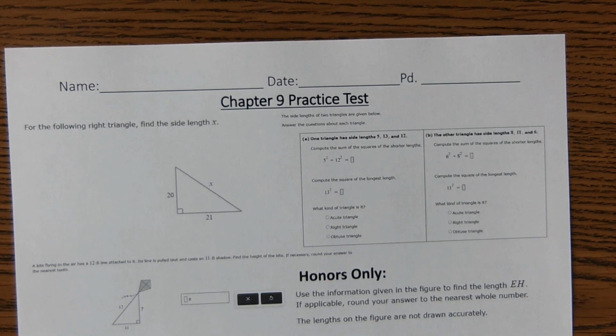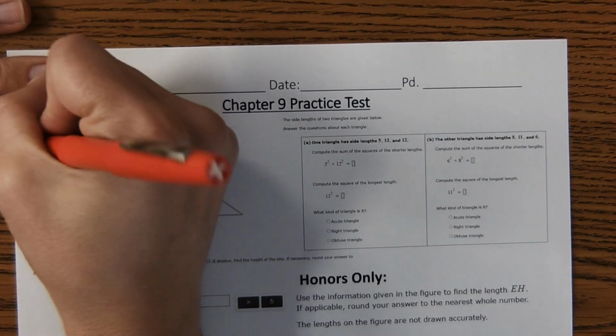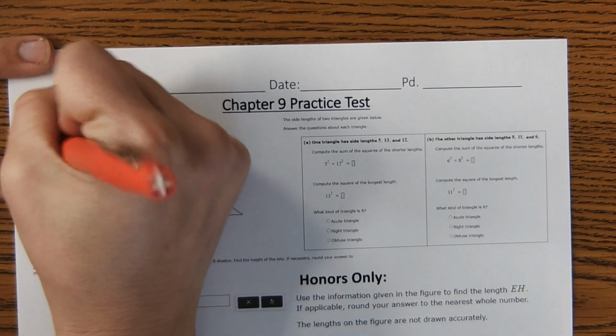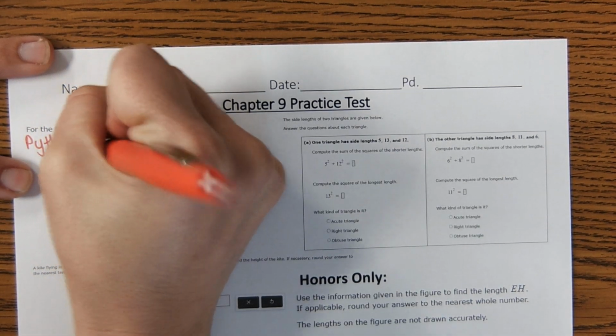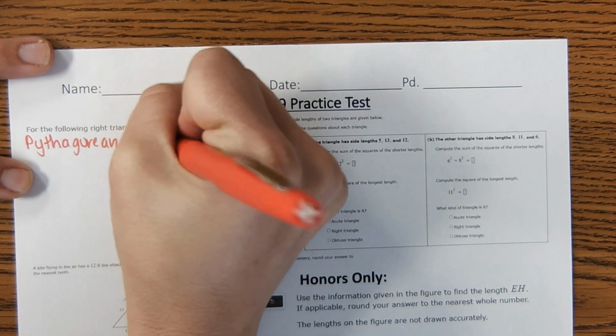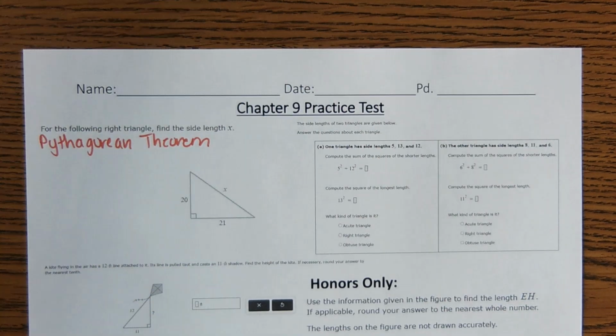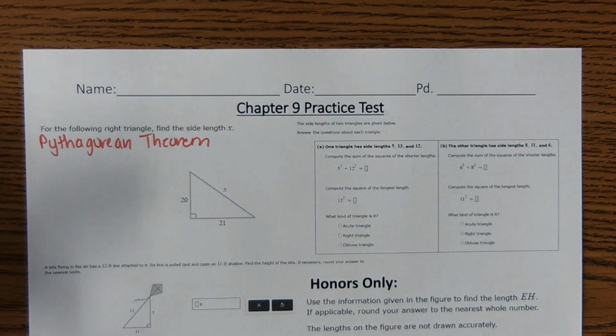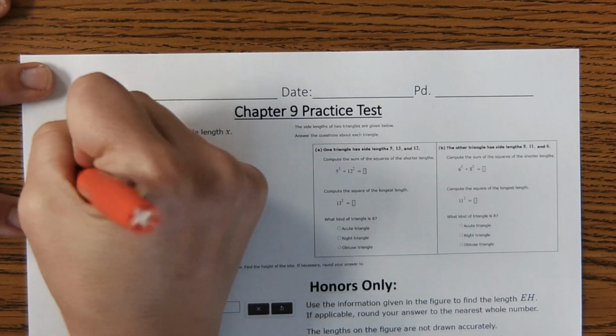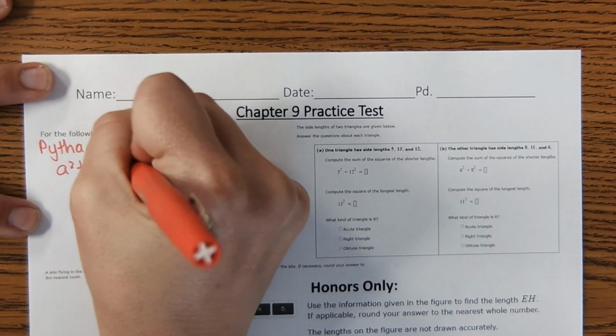Ahead and get started. So with the first problem, it's just Pythagorean theorem. So maybe make a note. You're going to use Pythagorean theorem on this one. Okay, so Pythagorean theorem is a squared plus b squared equals c squared.